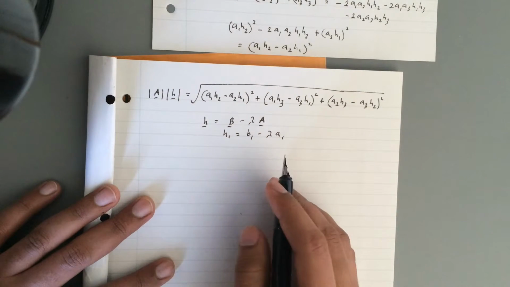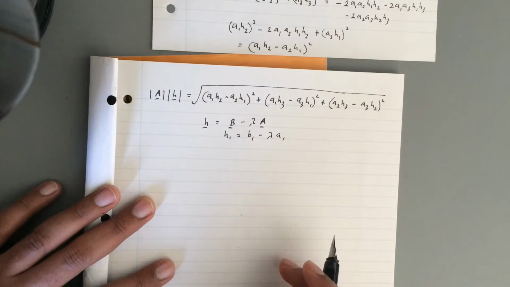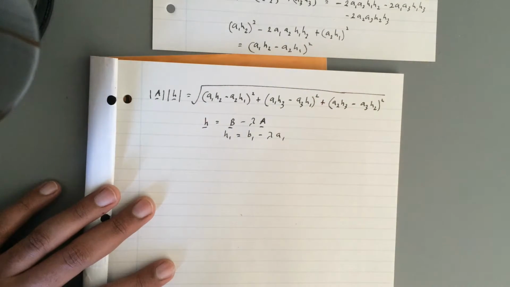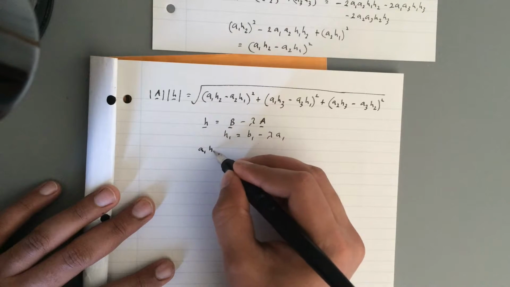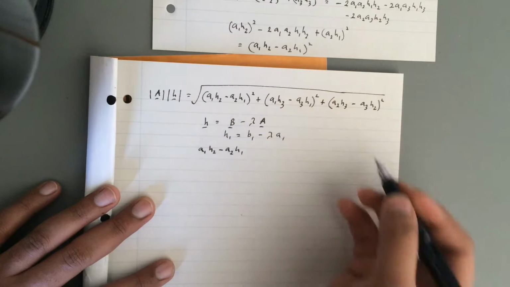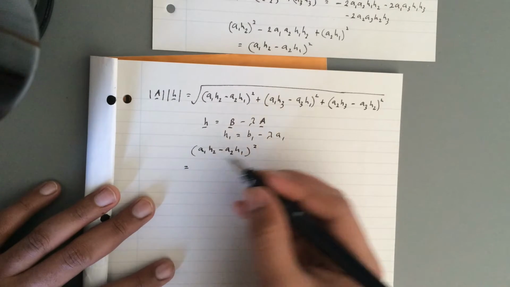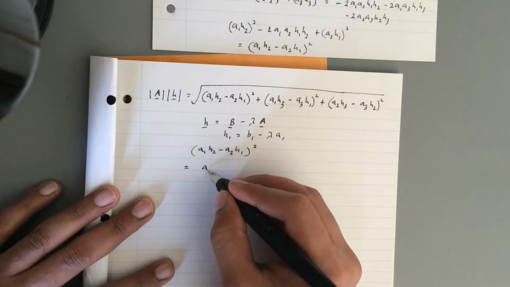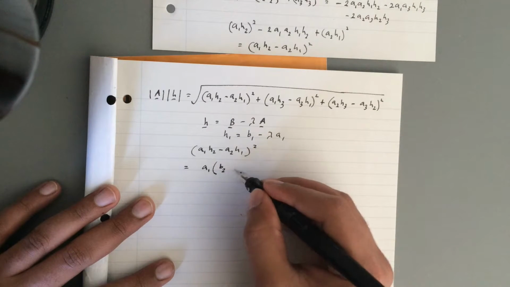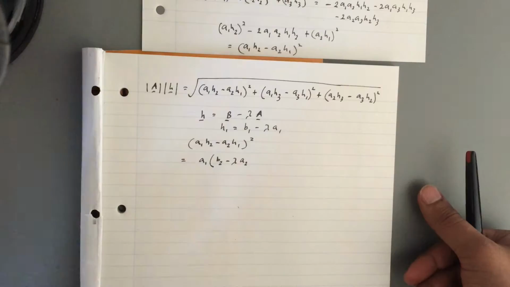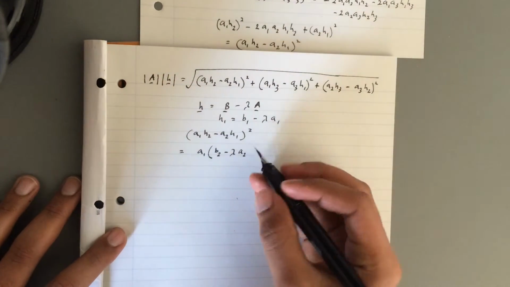Okay, so let's see what happens when we substitute for one of these terms, so that we can then generalize for each of the terms. A1H2 minus A2H1, squared, is going to look something like A1 multiplied by, so H2 is going to be B2 minus lambda A2. Sorry, my phone just died on me. Let's get back to it.